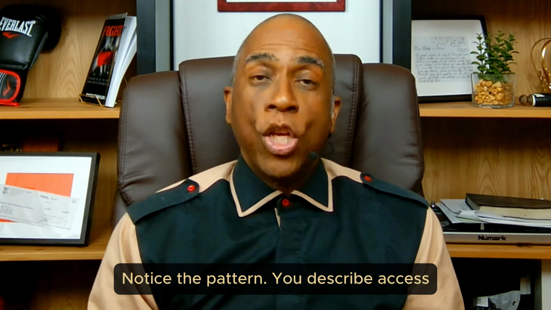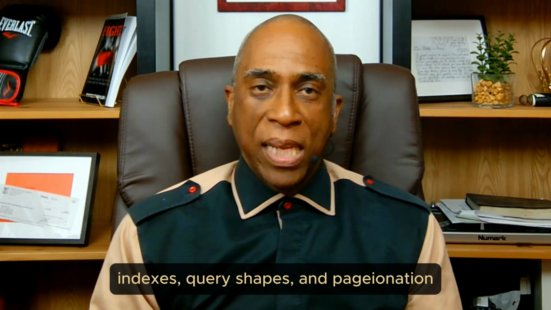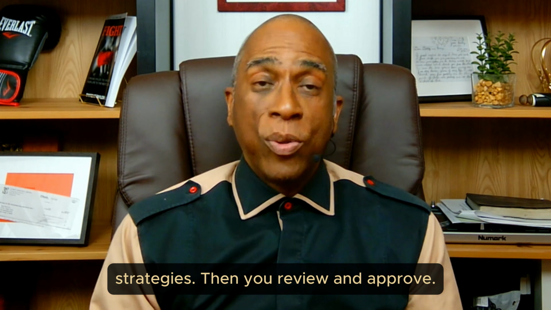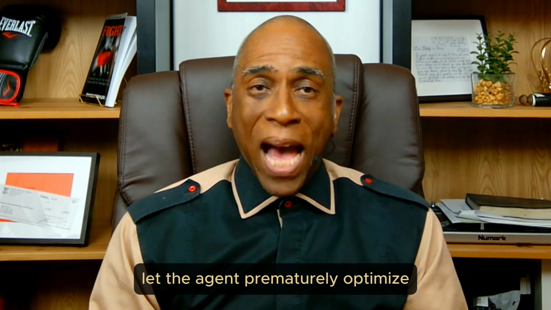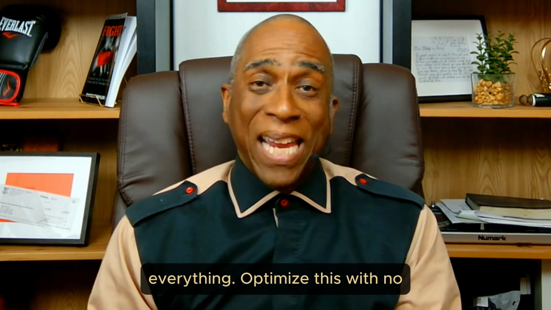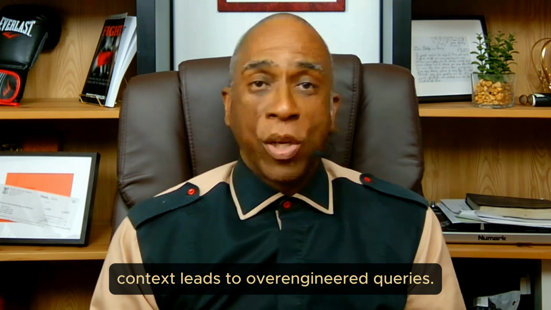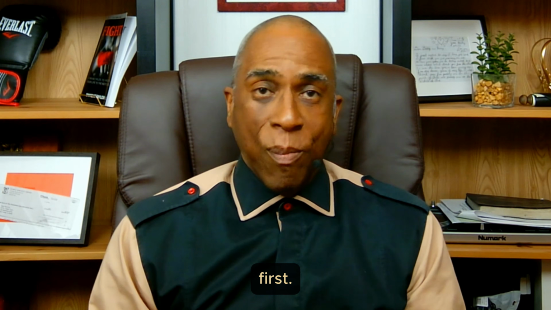Notice the pattern? You describe access patterns and scale. The agent recommends indexes, query shapes, and pagination strategies. Then you review and approve. Here's one thing to avoid. Do not let the agent prematurely optimize everything. Optimize this with no context leads to over-engineered queries. Instead, describe the real problem first.